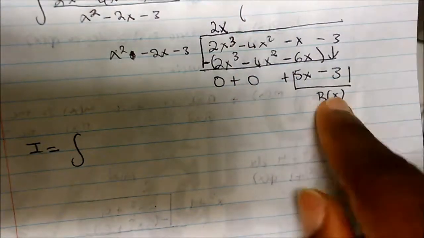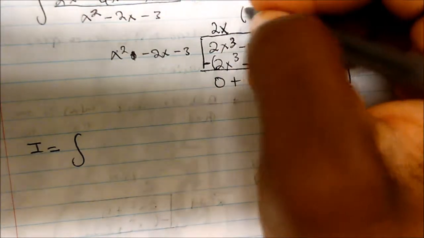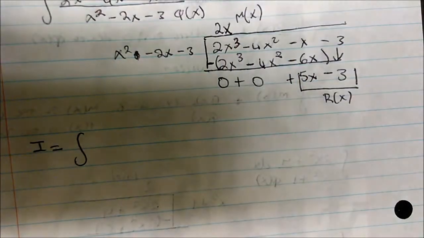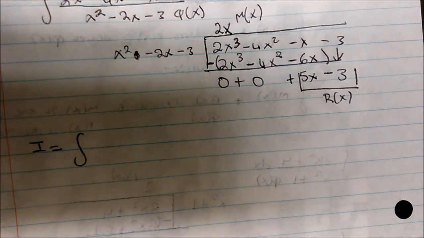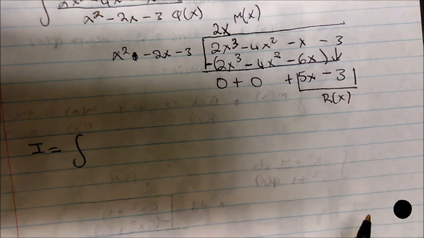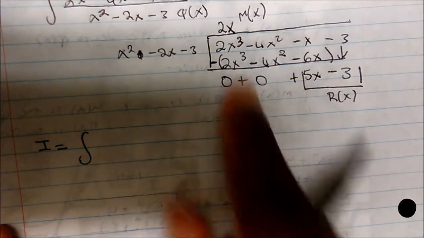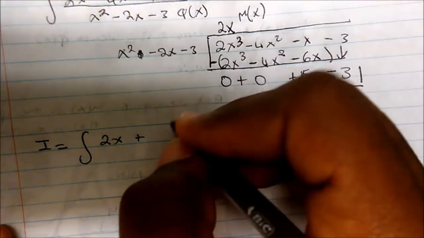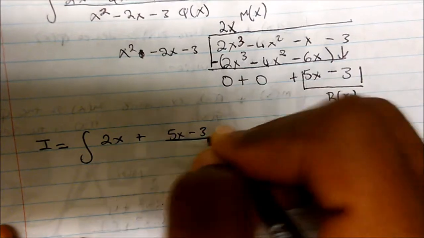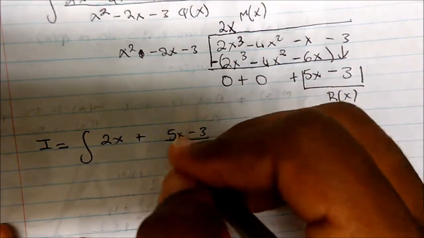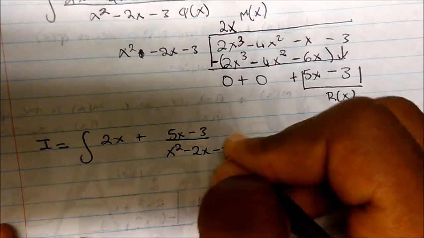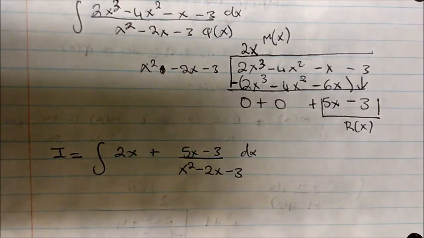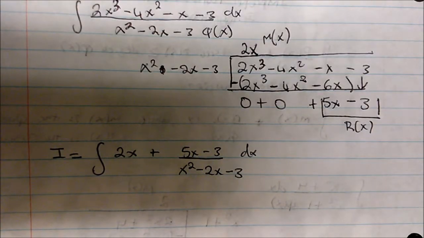We know this, so we know this is r of x. Well, where's my m of x? This is here. So this is m of x, and here's your q of x. Okay, and so if I look at this, it looks to me as if my m of x is 2x, so this becomes 2x plus, well, r of x is 5x minus 3. And I'm going to divide that by q of x, which happens to be x squared minus 2x minus 3 dx. Okay, so how do we integrate this?